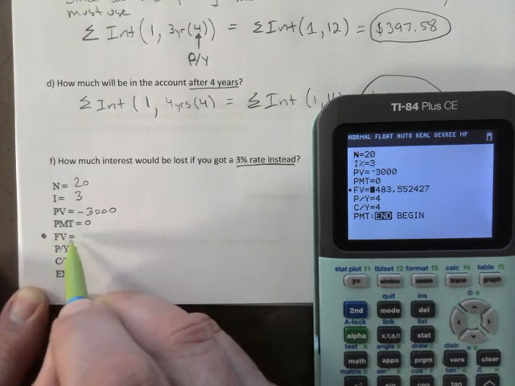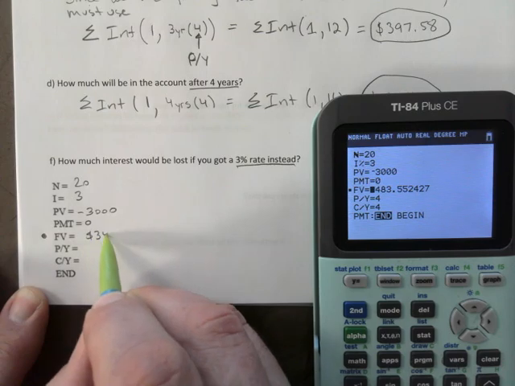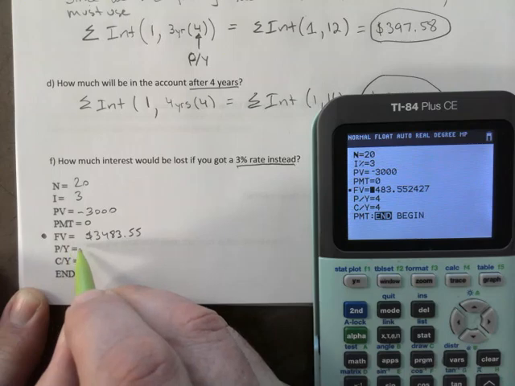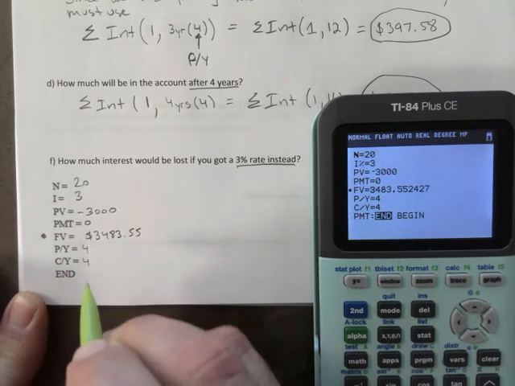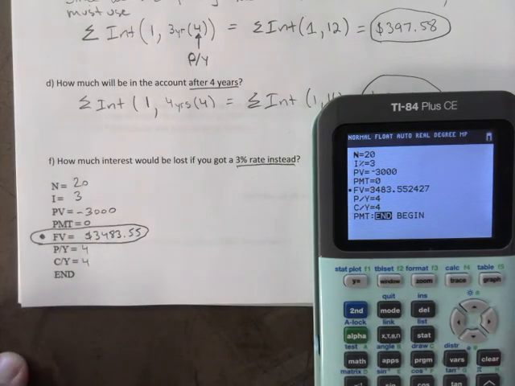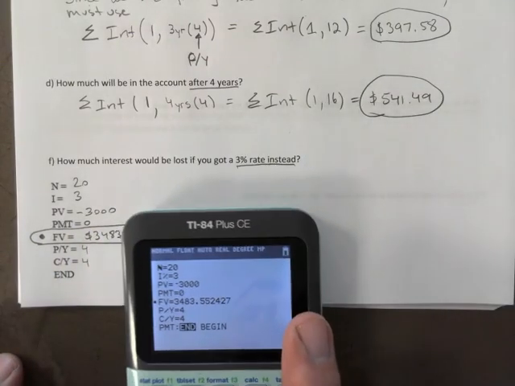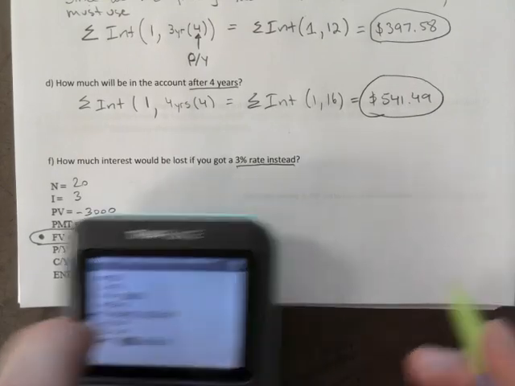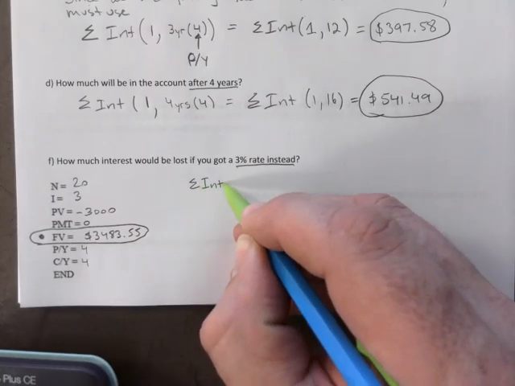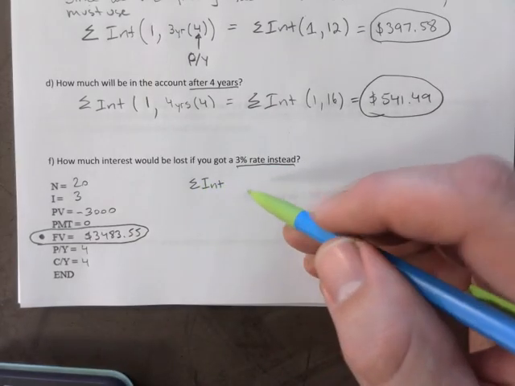You put a dot next to future value. If you're using this sum of interest, okay?